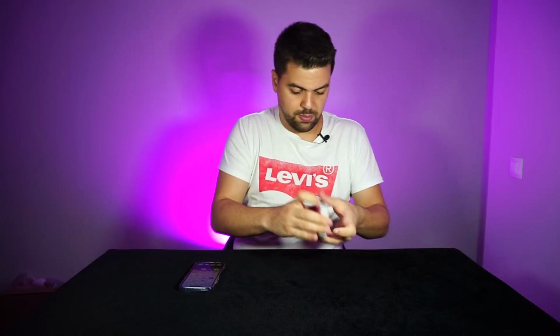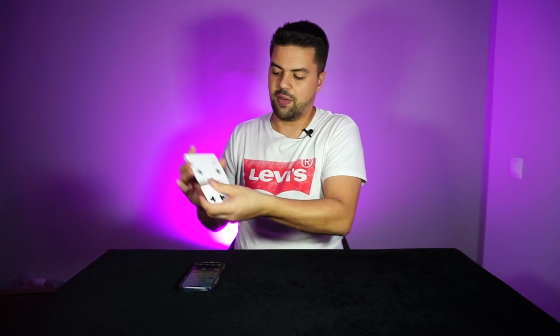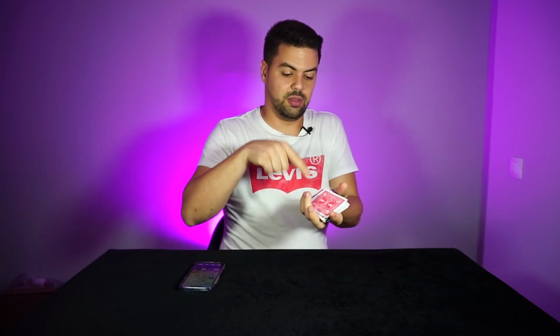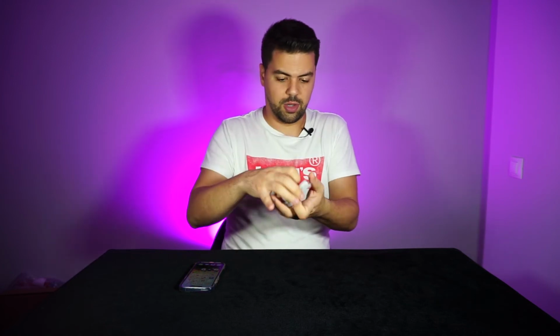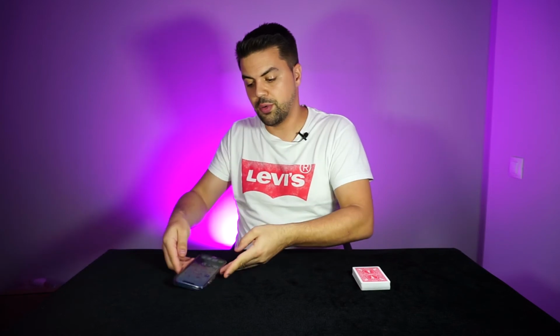And now you pass 6 cards: 3, 4, 5, 6. You shuffle a little bit more without changing the top packet, okay? You put the packet on the table and you take your phone.